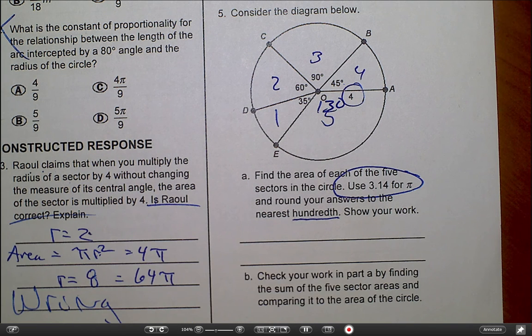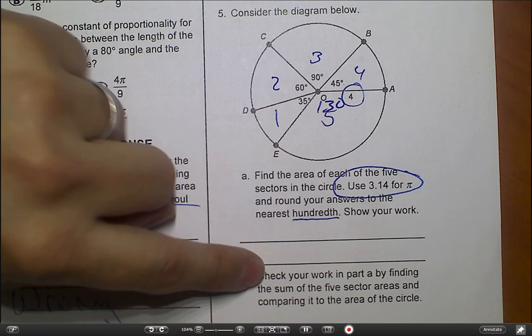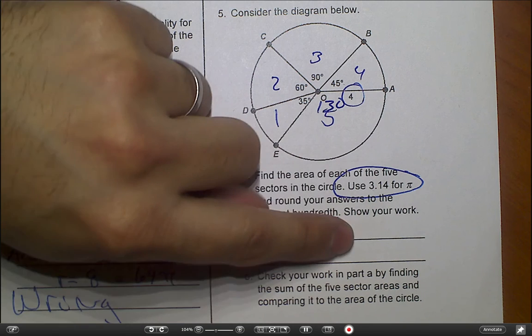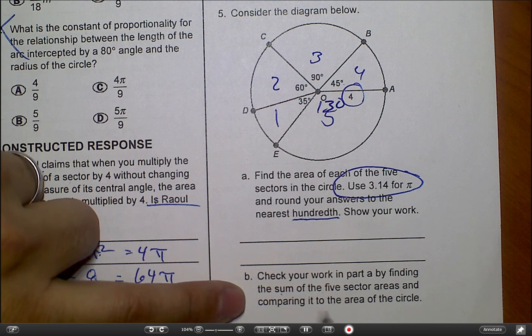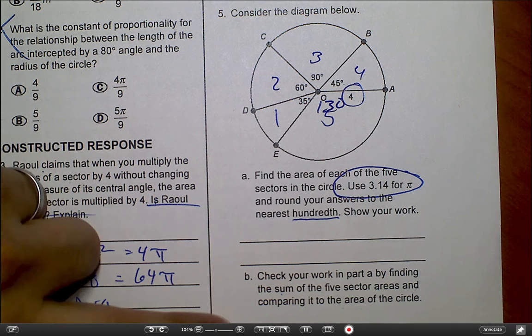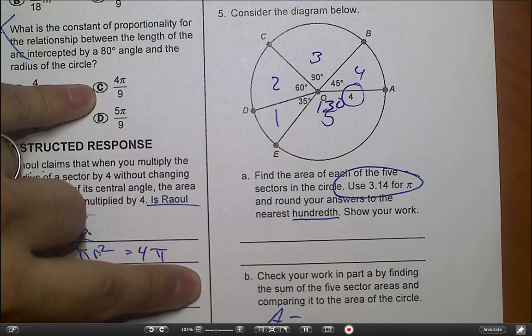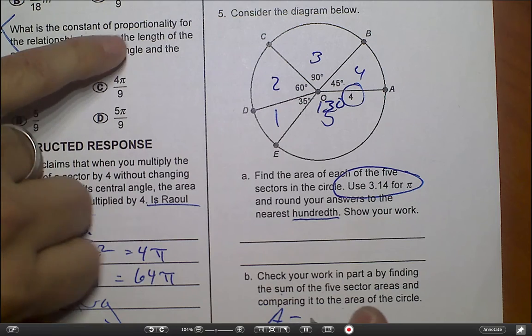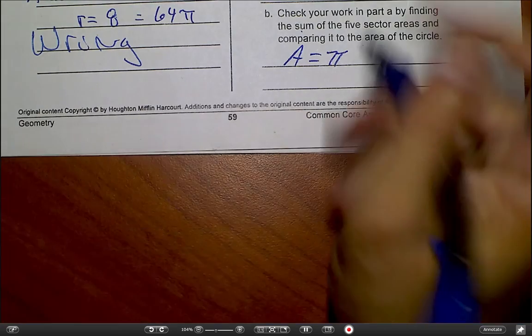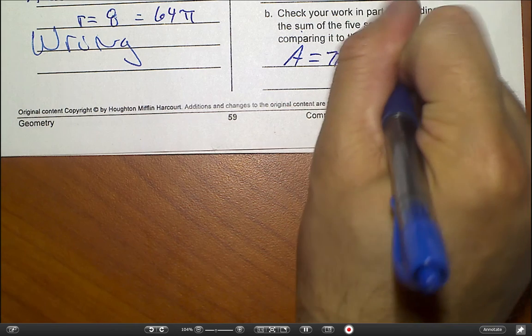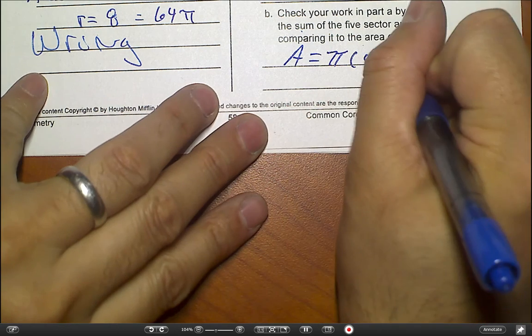Alright, so we have them all, right? The next one says, check your work in part A by finding the sum of the 5 sector areas, comparing it to the area of the circle. Alright, area of the circle would be pi r squared, right? Pi times 4 squared, which is going to give me 50.24.